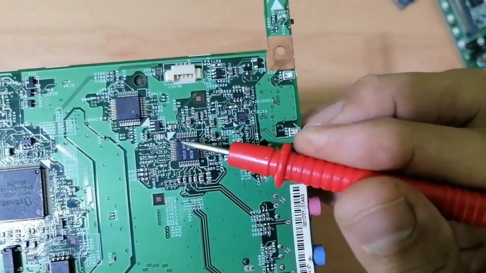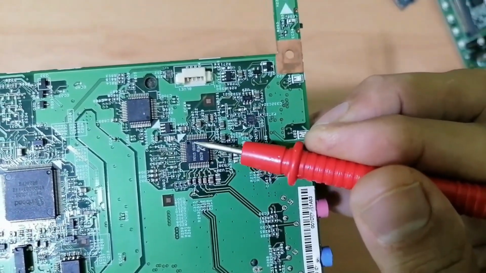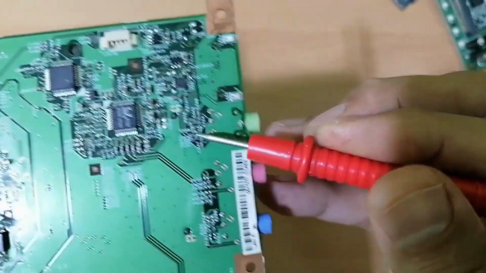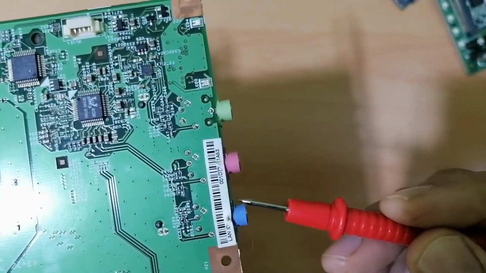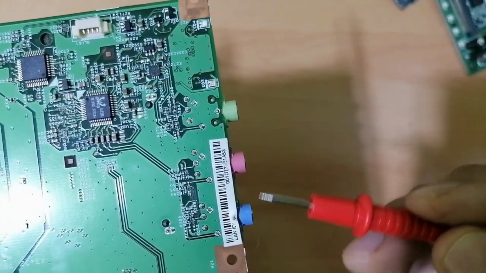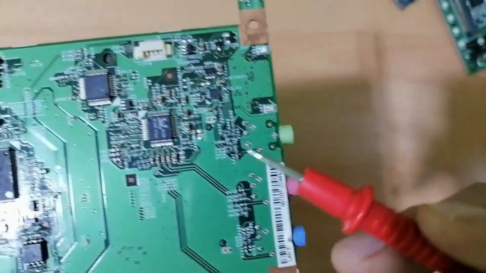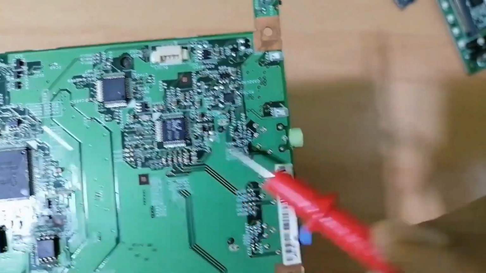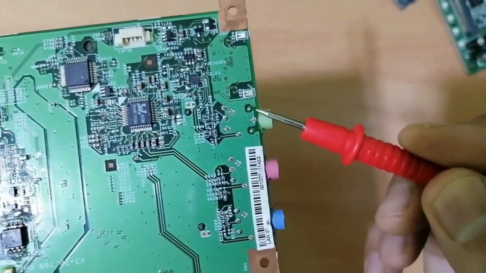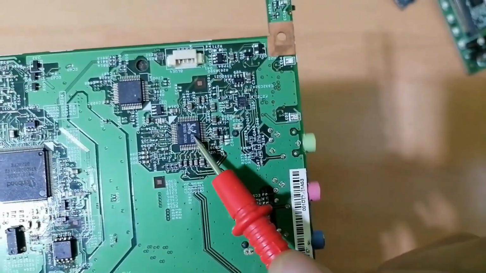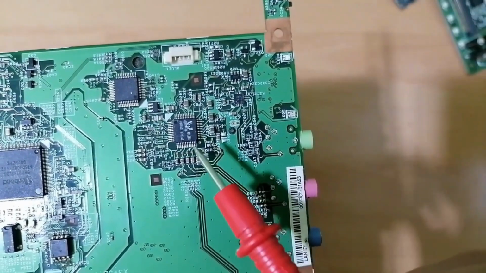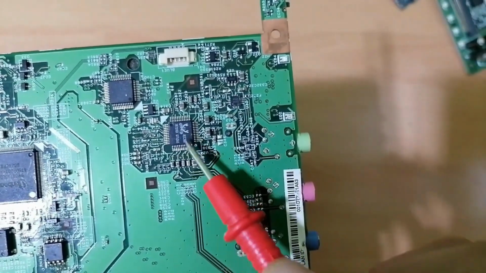And for this IC, as you can see over here, this is basically the audio control IC that controls this connector for audio, as you can see. So this is the audio control. When you find, for example, those connectors or ports are not working, it means you have a problem with this IC. I will show you how to test it and fix it.